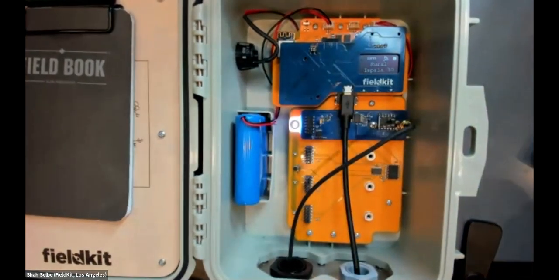One of the things we do with FieldKit is we auto-generate names for these stations, and usually it's just the name of an animal plus an adjective. So this one's the rural Impala, but you could change those names to whatever you want, and that name corresponds to the kind of the Wi-Fi access point that these things create when you want to connect to these things and download the data from them.